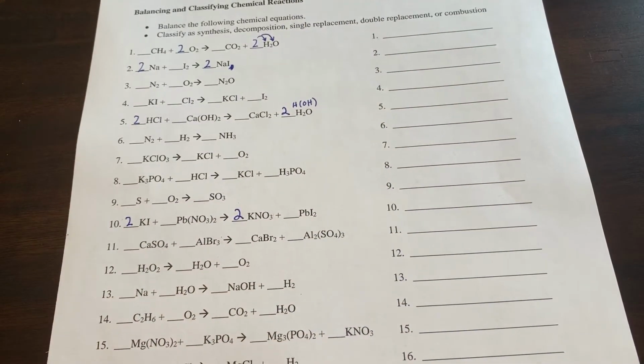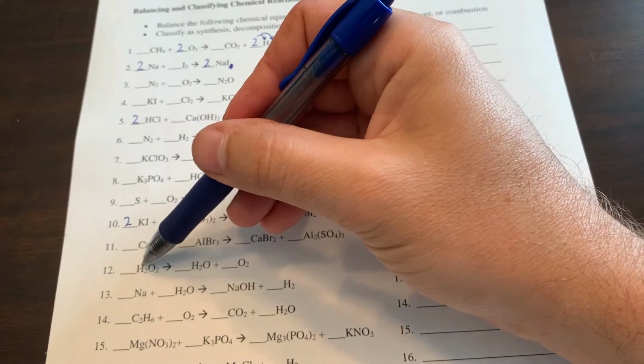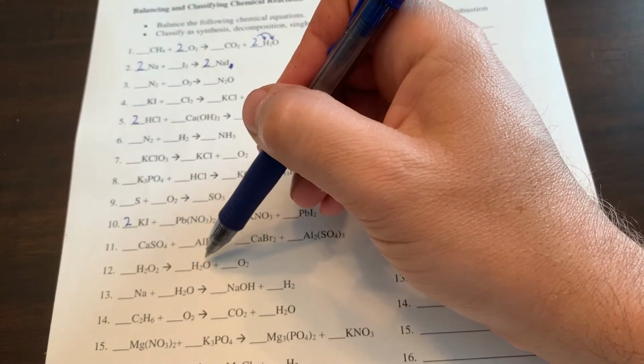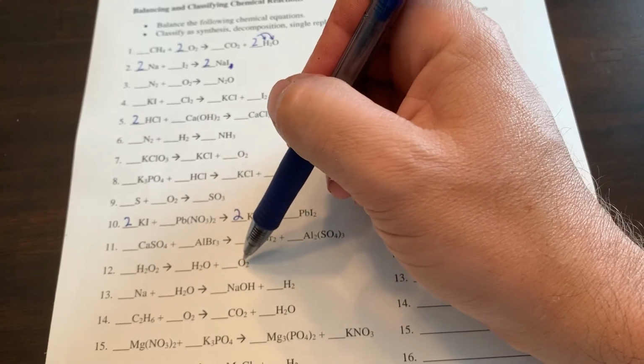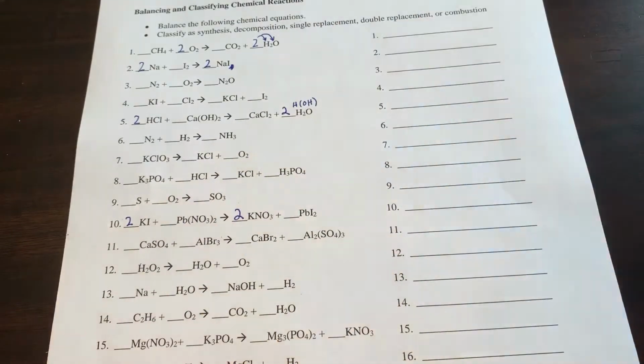Number 12 may have given you a little bit of trouble. If you look at this, we've got 2 hydrogens on each side. We've got 2 oxygens here, and then we've got 1 plus 2. So we've got 3 here and 2 there. So it's a little bit tricky, perhaps, to figure out how to get everything nice and even.